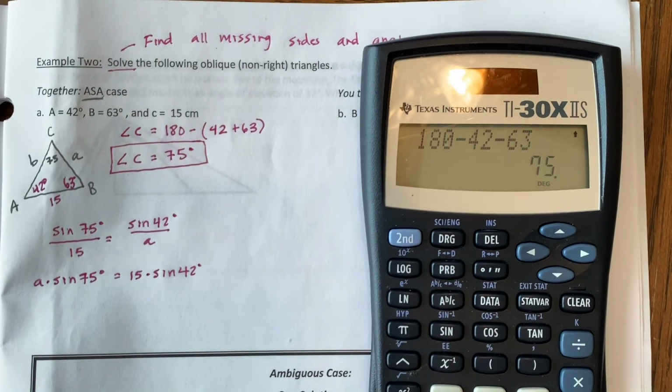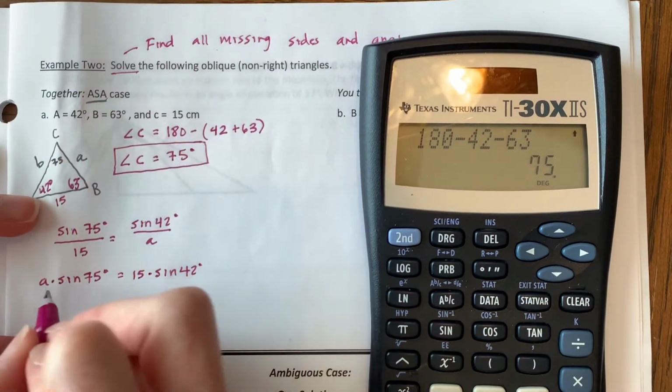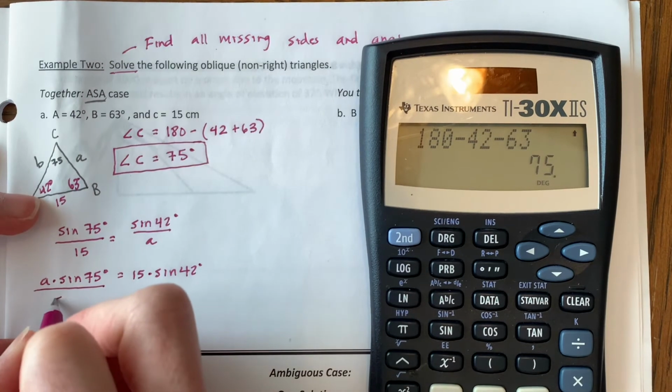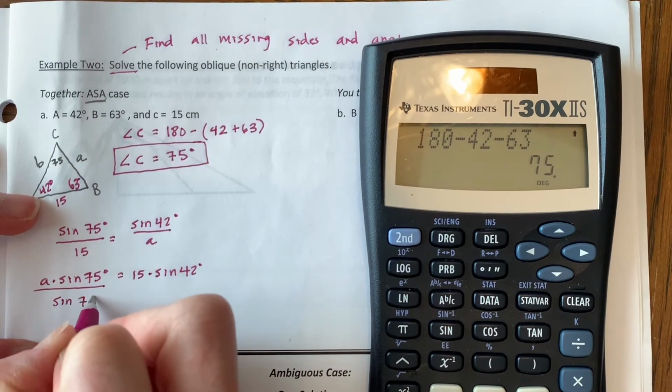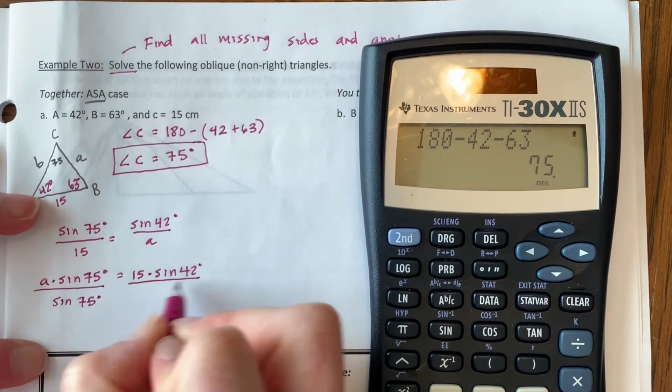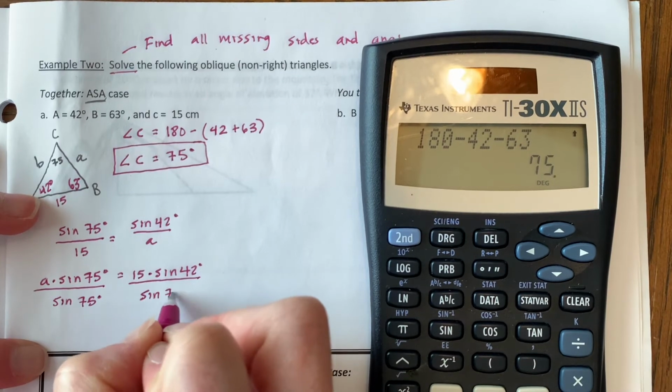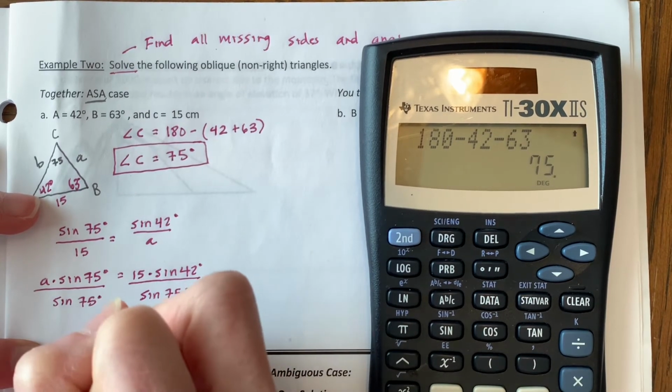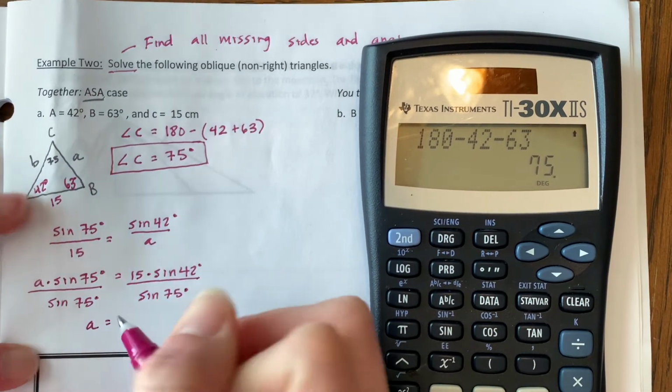We would divide both sides by sine 75 degrees. And I need to solve for side A.